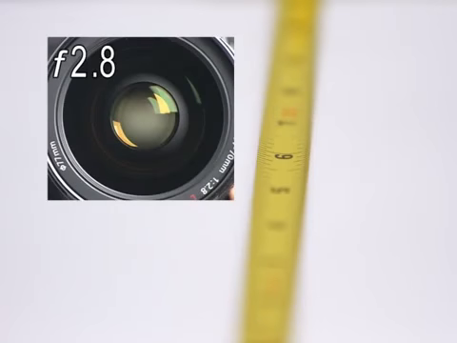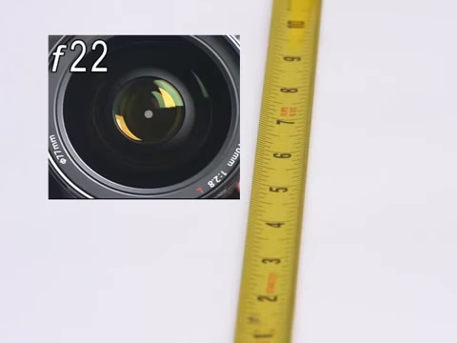One way we can measure this is to take a ruler, lay it flat on a table, pointing at us, and to take a picture of it. And at a very wide aperture, we'll see that only a few of those tick marks are in focus. And at a very, very small aperture, many of those tick marks are in focus.